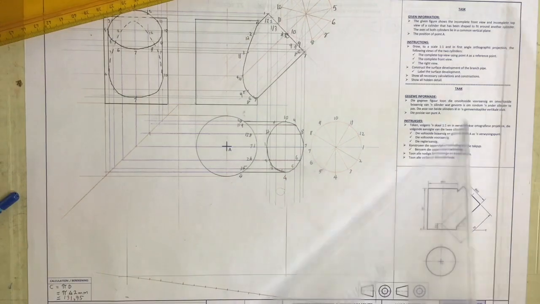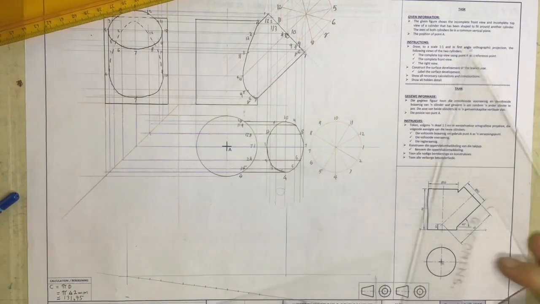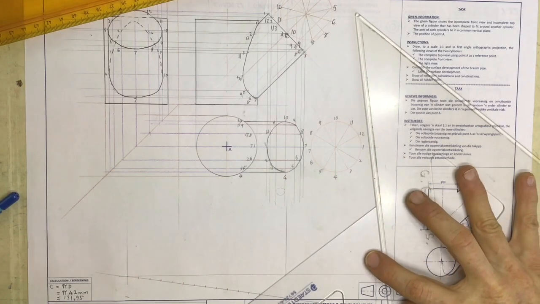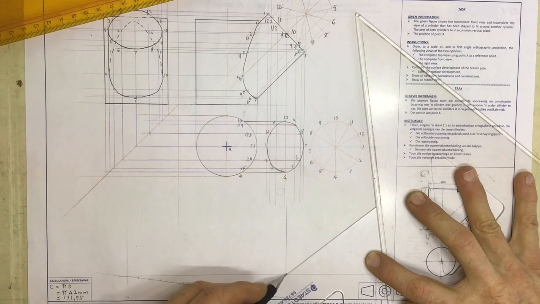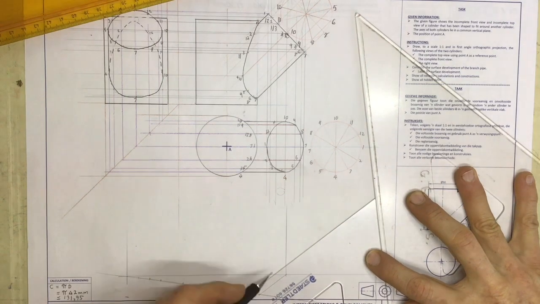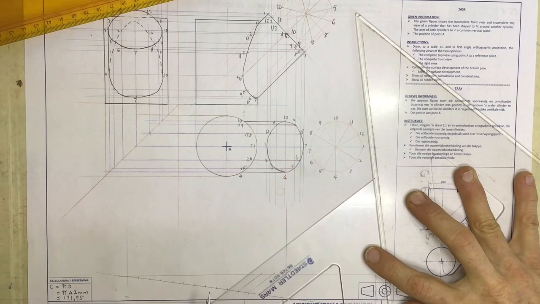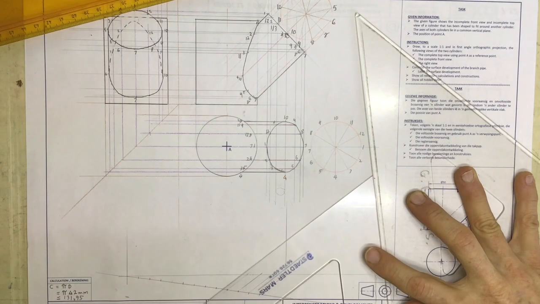Once I've got that in place, take my two set squares next to each other, set them up so that I can slide them across and draw parallel lines. There's my first little parallel line coming over there. Draw these very, very accurately.